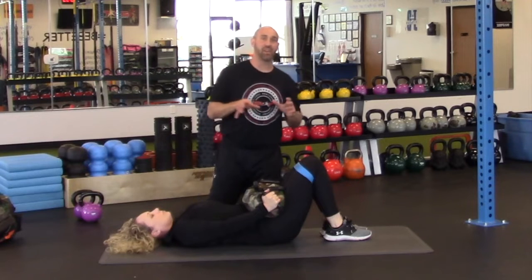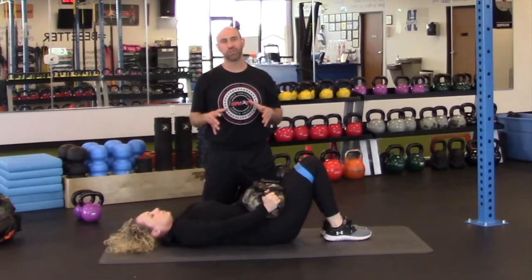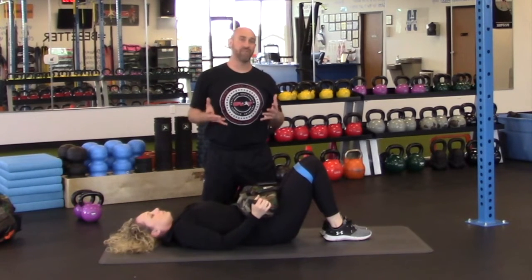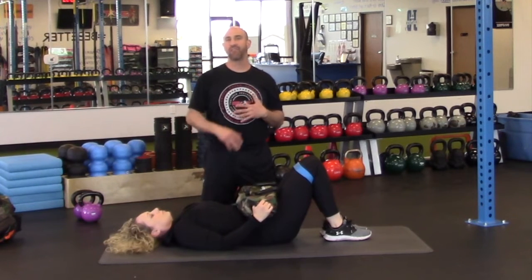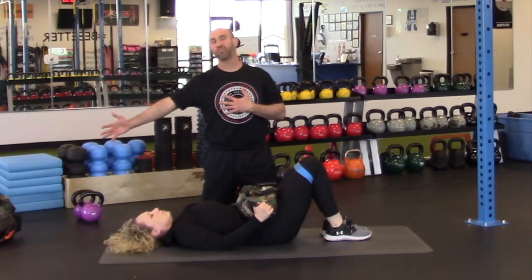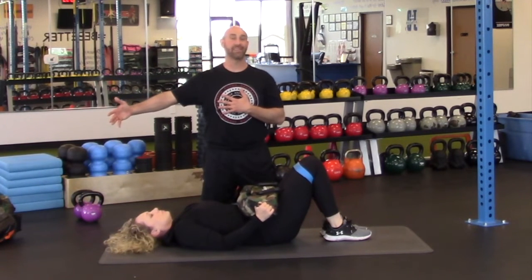Now, we don't necessarily have to increase load, we can change range of motion. So again, this is going to be a bit more advanced. So again, work in the range of motion that your client feels comfortable with. If you demonstrate yourself moving to the furthest range of motion here, which I'll explain in a moment, your client's going to think they have to emulate the same.